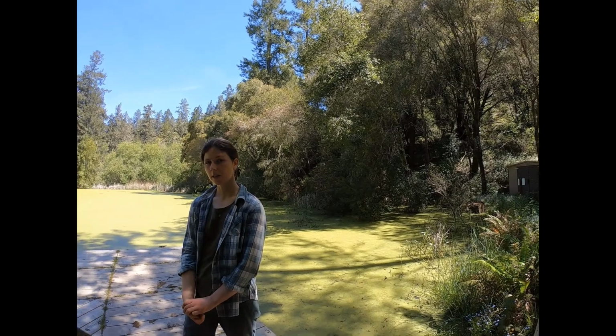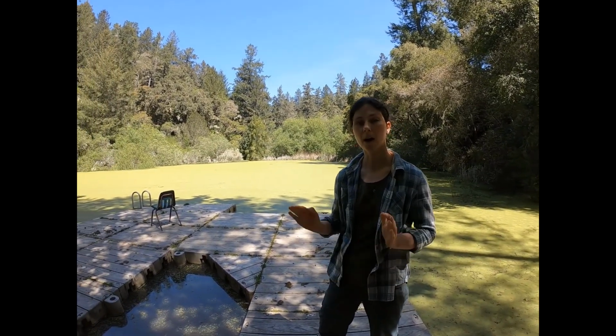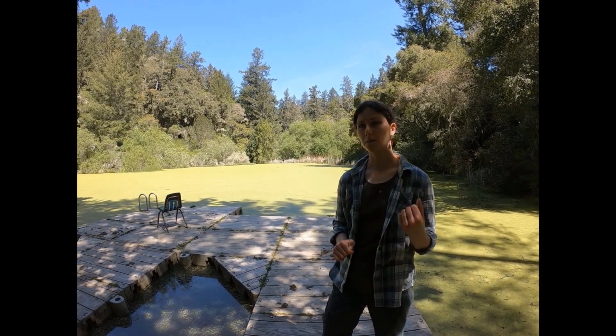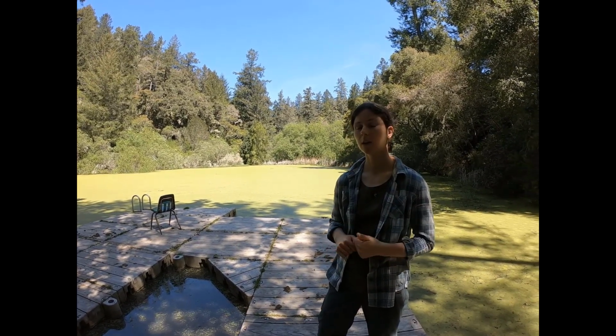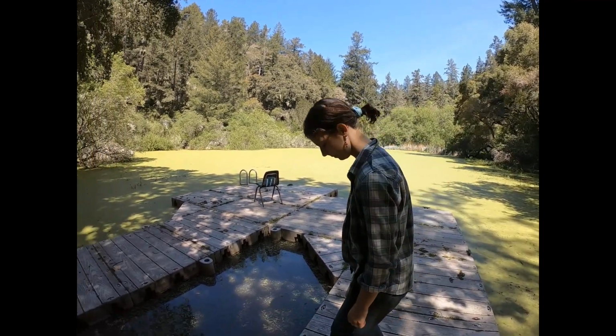So let's get a closer look at the pond itself. And I want you to think about whether the pond itself is biotic, meaning living, or abiotic, meaning non-living. So come and join me and we'll have a look.